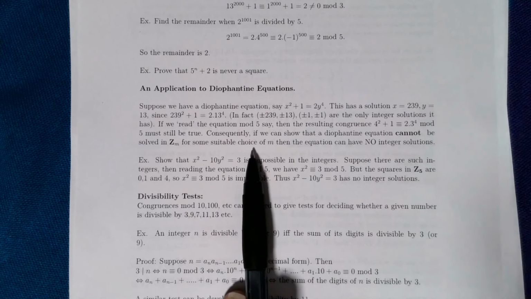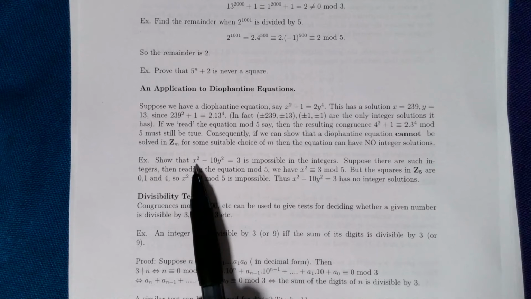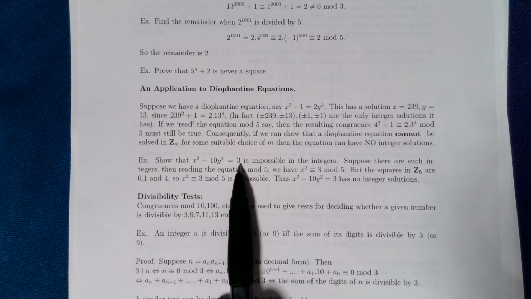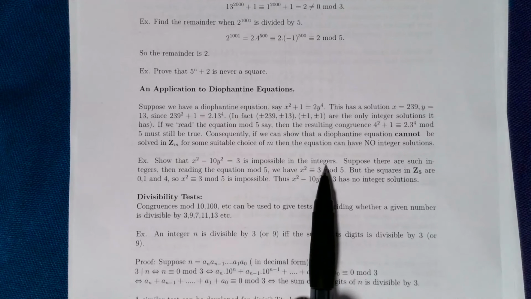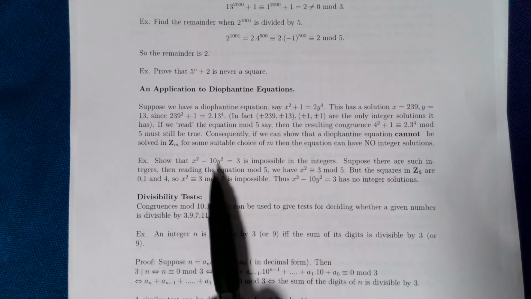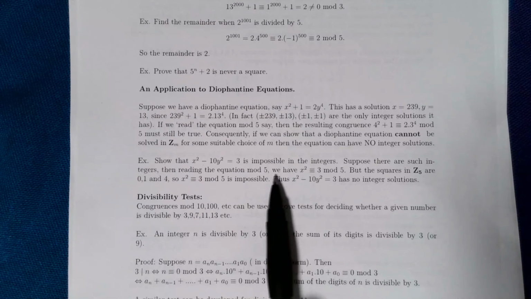For example, I'll take this equation, x squared minus 10y squared is 3. I want to prove that this cannot be true in the integers. Of course, there are other ways of doing this, but using mod arithmetic is particularly nice. If I put my mod 5 glasses on, then this is 0. And so I just get x squared is 3 modulo 5.